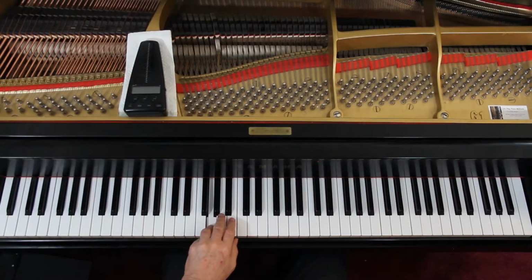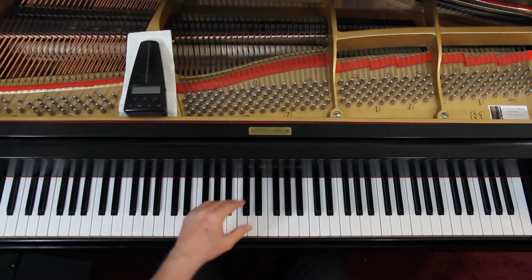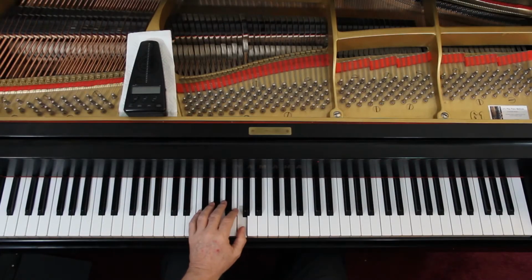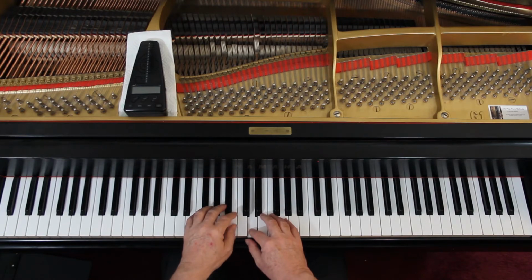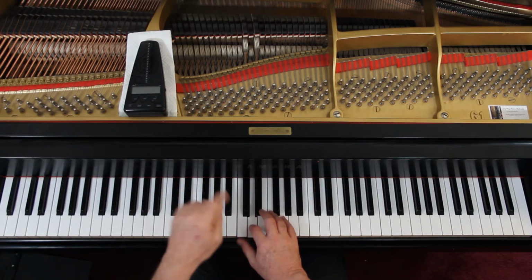This is for the left hand. Doesn't matter which hand plays it. I'm not interested in that. I'm interested in the rhythm here. So it's here. That's beat 4. 1 and 2 and 3. So the quarter note comes on 1. The dot comes on 2. The eighth note comes on the end of 2. 1 and 2 and 3 and 4 and 1 and 2 and 3 and.